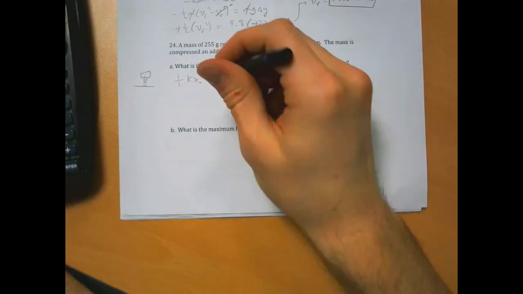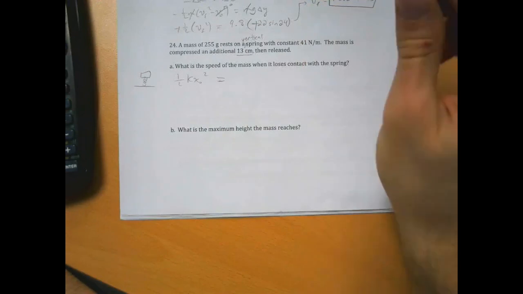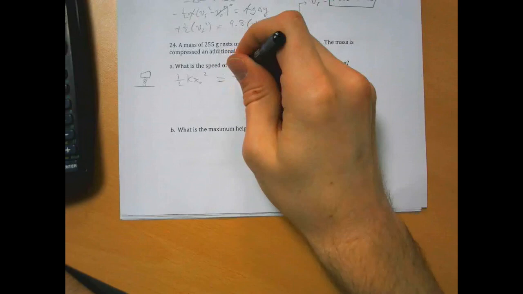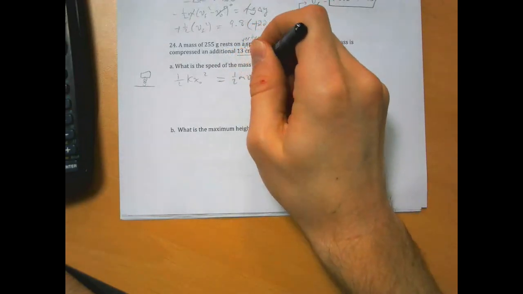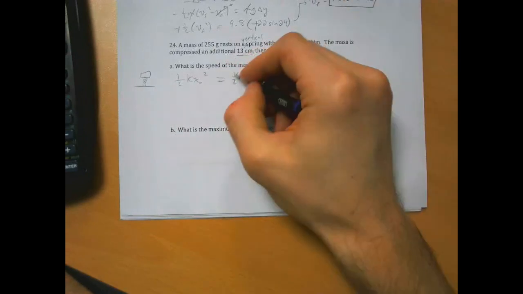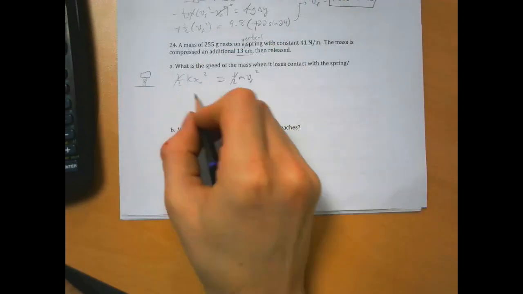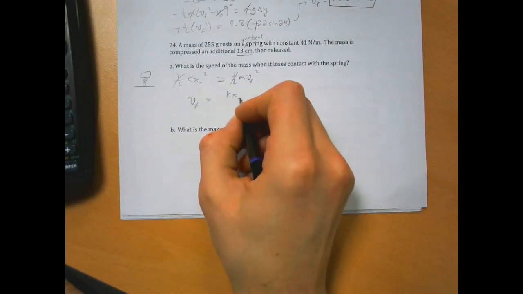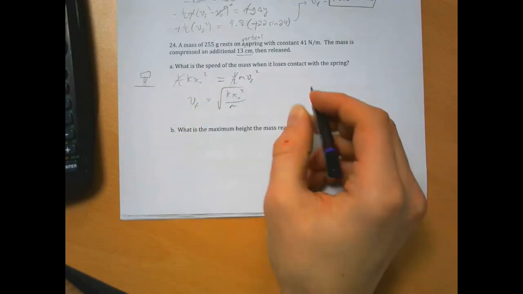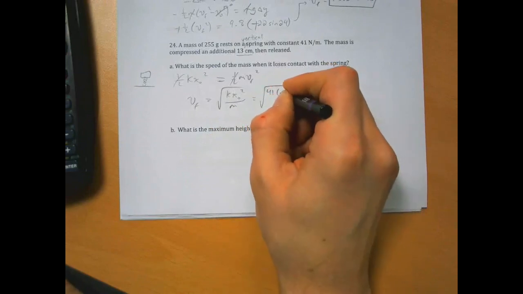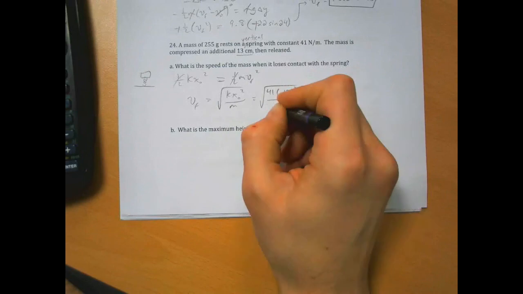And then when it loses contact with the spring, what kind of energy does it have? Just kinetic. Halves go bye-bye. And then some quick algebra gives us this. And then we can plug in numbers, correctly converting units as we go.